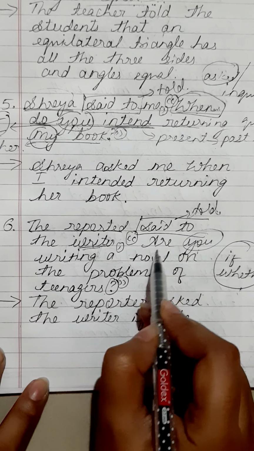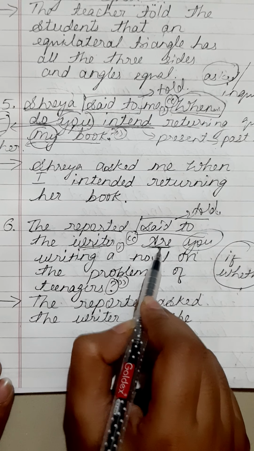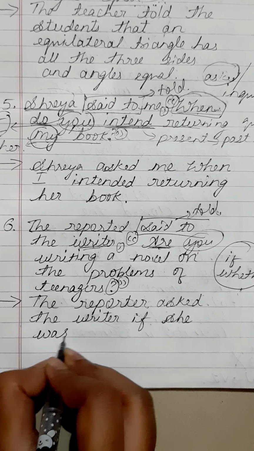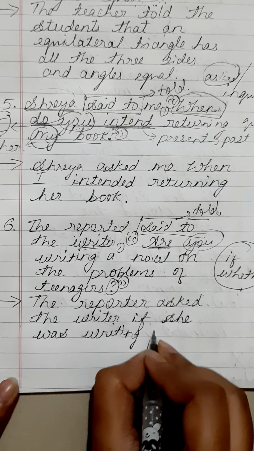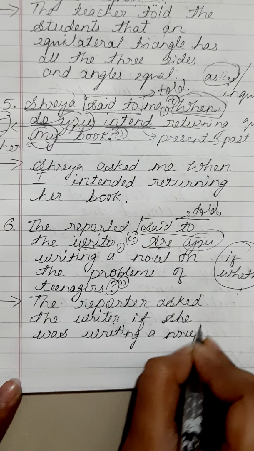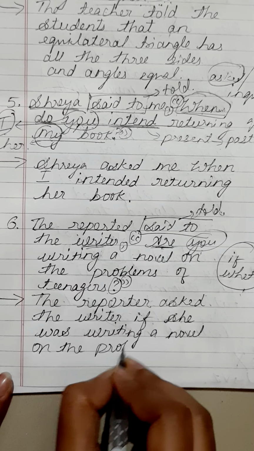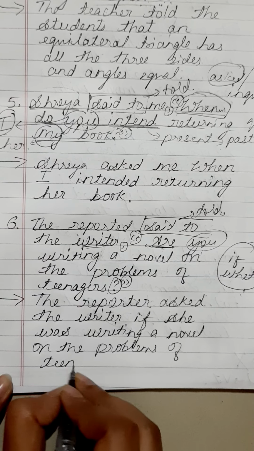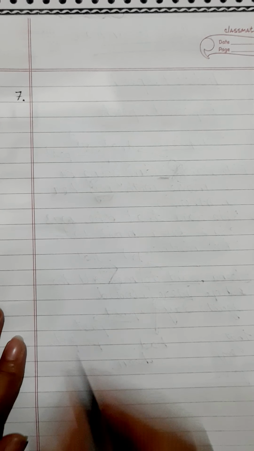If she, now here we have are. Are is in present tense. We are supposed to convert this into past tense. So this will become was writing a novel on the problems of teenagers. Full stop. Let us consider the next example.